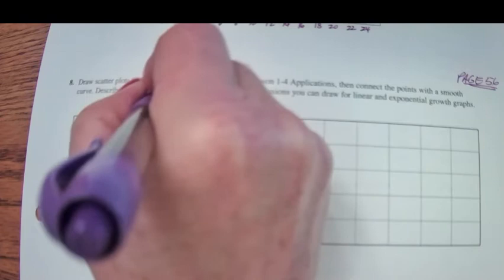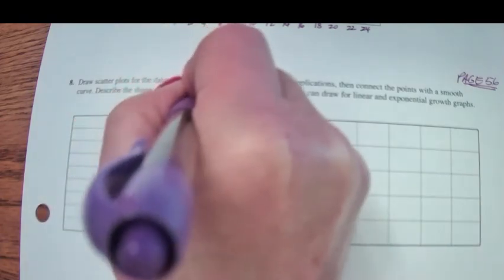Number 7 was our taxi fare, was our title, and this is the fare in dollars. And this was our number of miles.